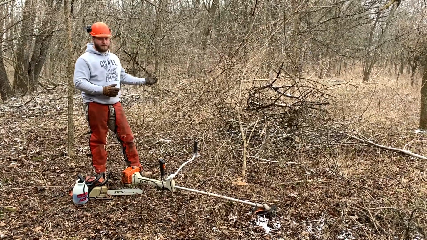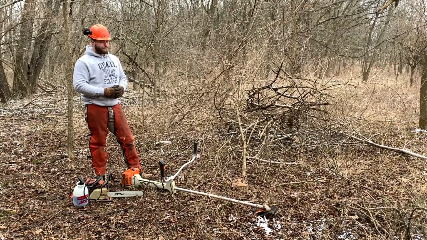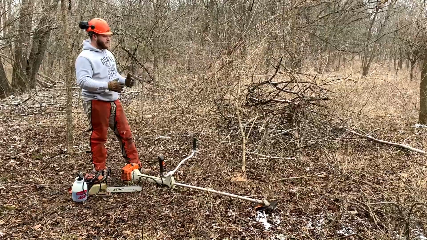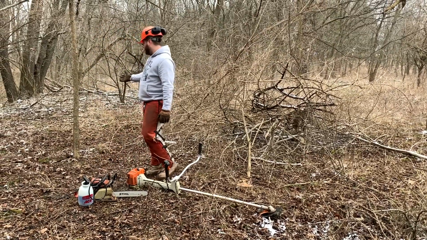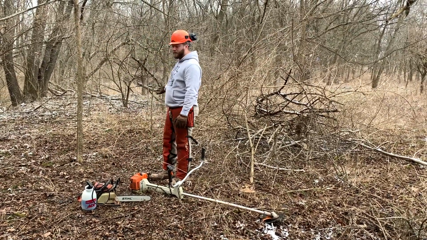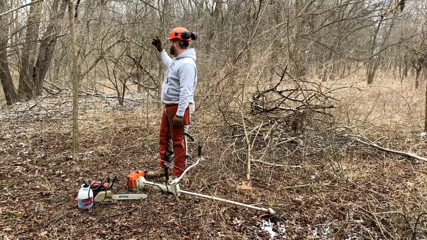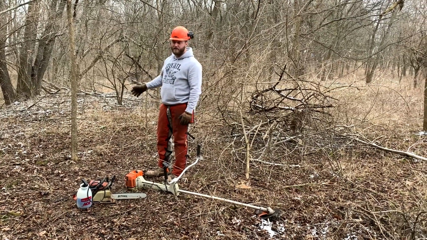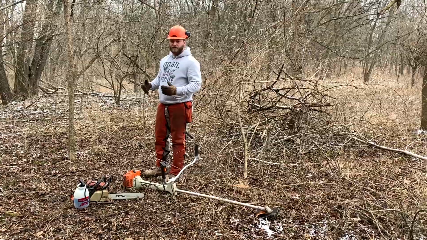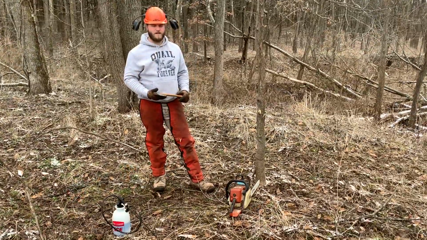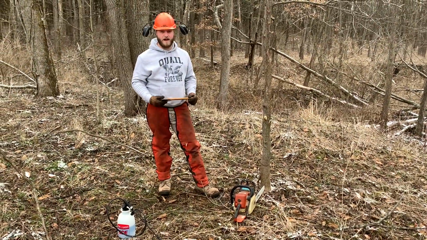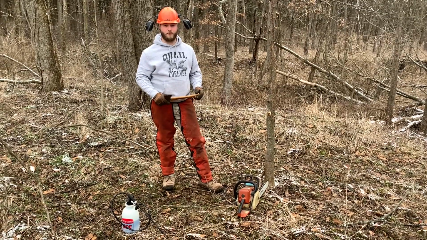You don't have to make brush piles, but it is nice to stack it all up and right away see all the open space you get. You're going to have a lot more sunlight reaching the ground through here, allowing more of your native forbs and grasses to grow.